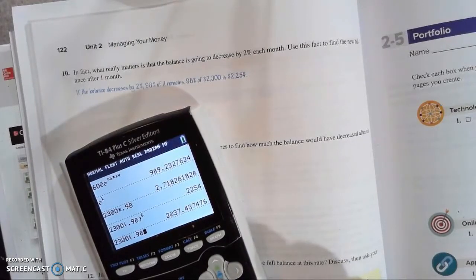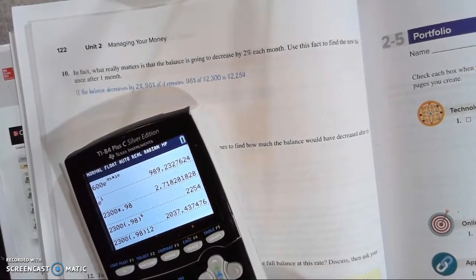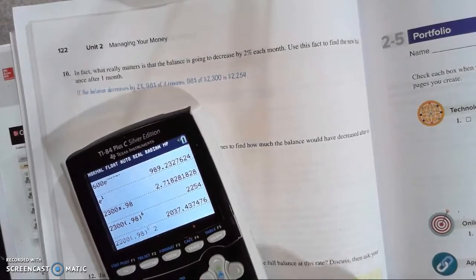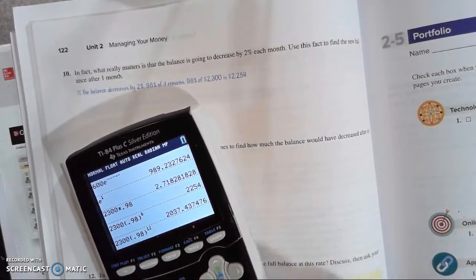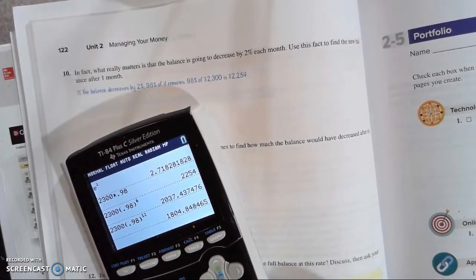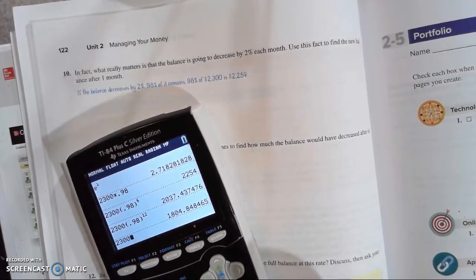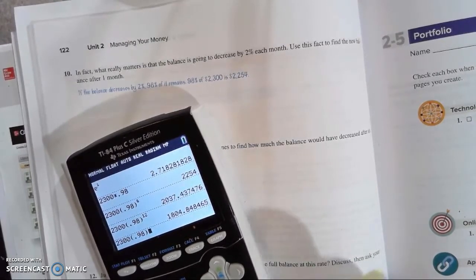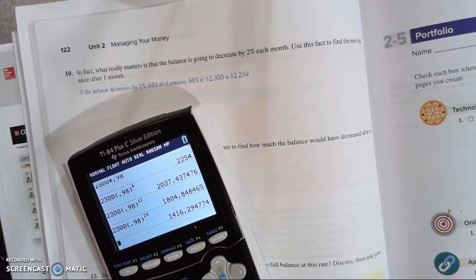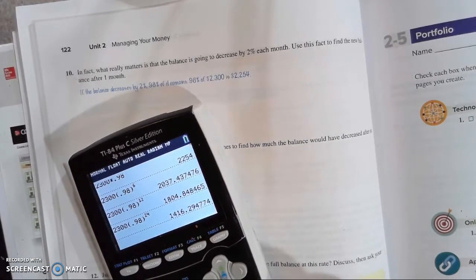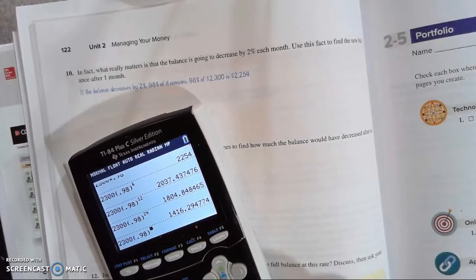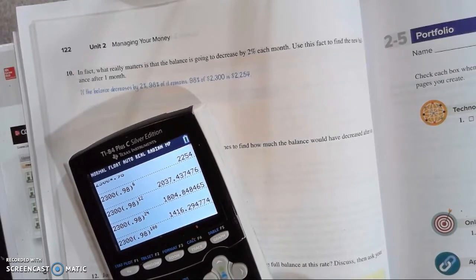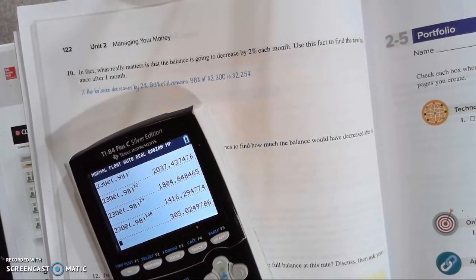Let's go 12 months. Sorry, having a little calculator trouble. There's 12 months. Here we're down to $1,800. Let's go 24 months. We're down to $1,400. This bill is not going anywhere. Let's go 100 months. We're now at over 8 years. We still owe $300.